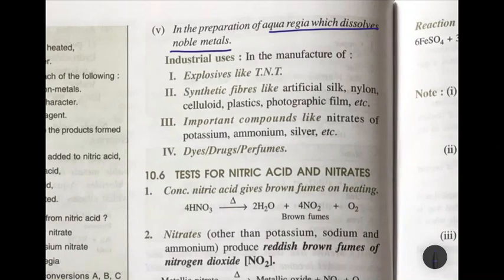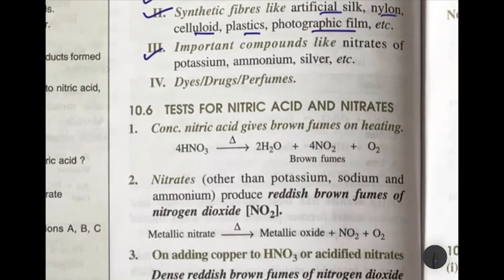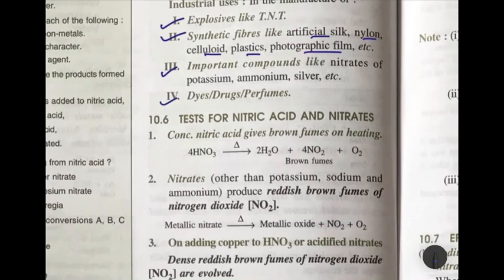In the industry, it is used in the manufacture of explosives like TNT, synthetic fibers like artificial silk, nylon, celluloid, plastics, photographic films, and important compounds like nitrates of potassium, ammonia, and silver are also manufactured using nitric acid, and even in the manufacture of dyes, drugs, and perfumes.